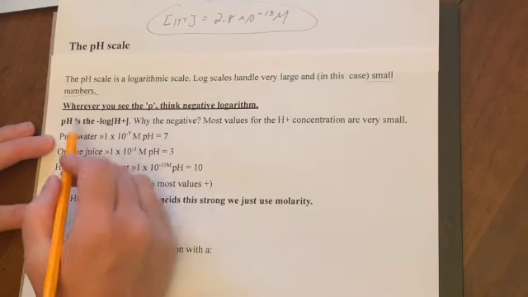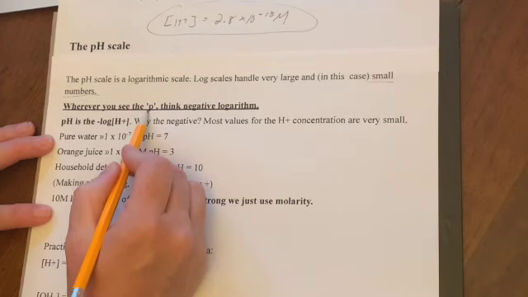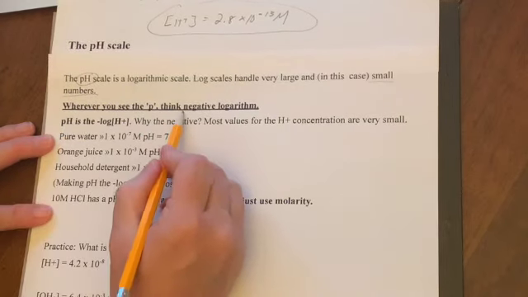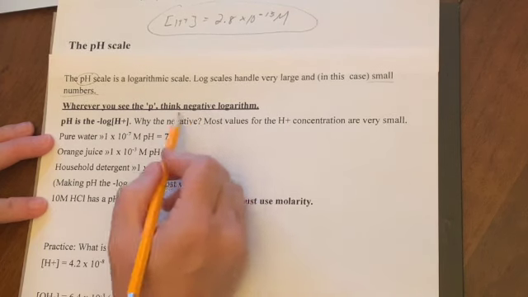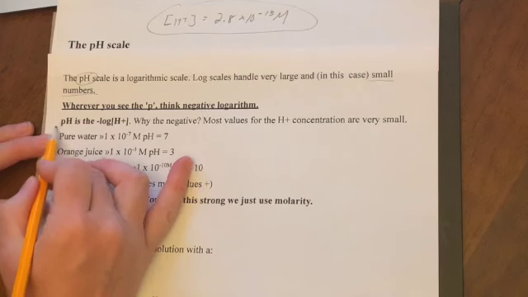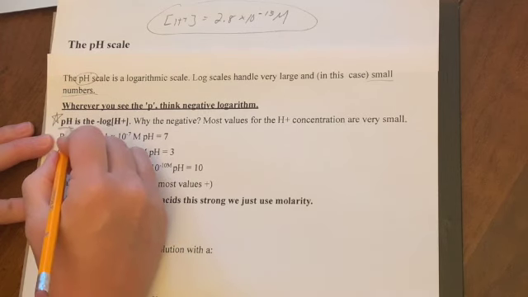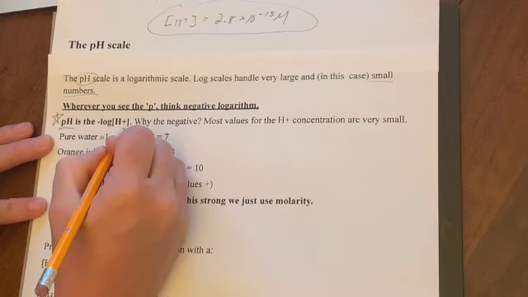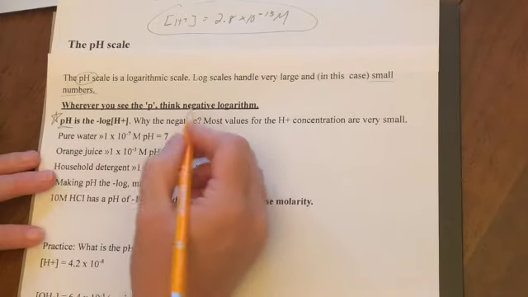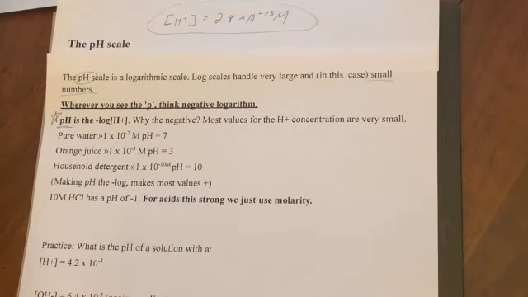In chemistry, wherever you see this lowercase p as in pH, you want to think mathematically negative logarithm. So pH, and this is really important, I'm going to star this, pH, always a lowercase p by the way, is the negative log of the hydrogen ion concentration. Why is it negative? Most values for hydrogen ion concentration are going to be very small. They're going to be numbers less than 1. They'll be decimals. Because of that, we do a negative log, so we get a scale for our substances that give us a nice positive number. Again, this is supposed to be very user-friendly.